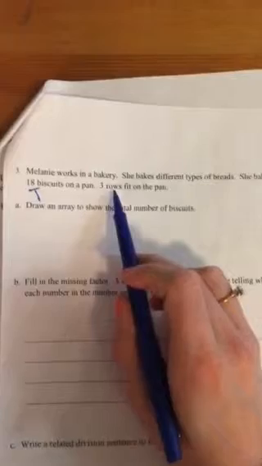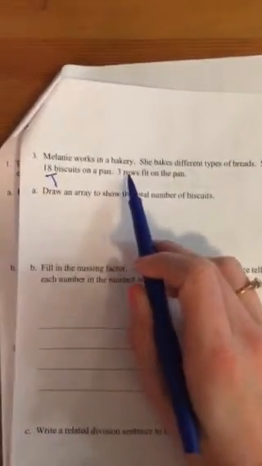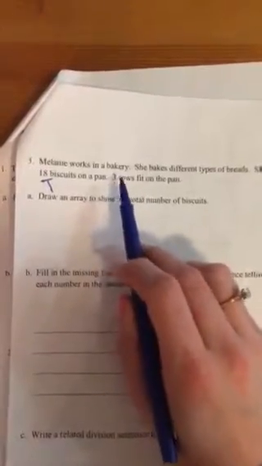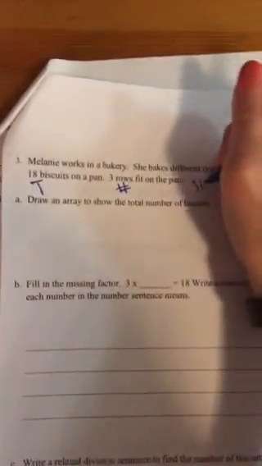In this problem, the scholar is being asked to draw an array to represent what is given in this story problem. So they would need to label it, knowing that if she bakes 18 biscuits on a pan, 18 is going to be the total. Then 3 rows fit on the pan. They should know that 3 rows is equivalent to the number of groups, because our rows are a number of groups. So I'm going to say the number here. They do not know the size. They don't know how many columns are going to go in this array.